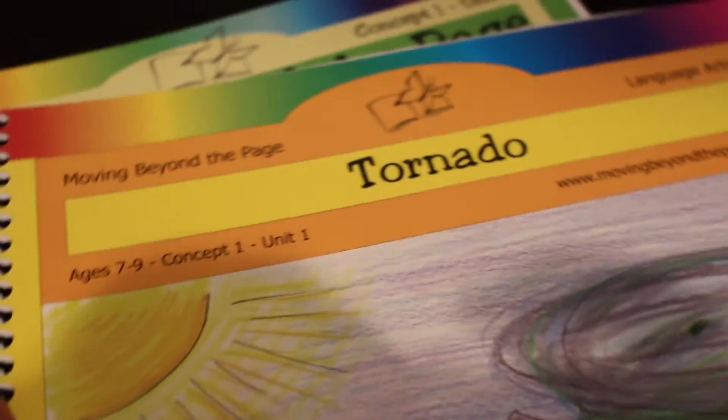Hi guys, I had a request to show you my Moving Beyond the Page literature unit study, so I want to show you that today in this video. Alright, so here is the tornado unit study. These are by Moving Beyond the Page. Sorry about the shadow here.